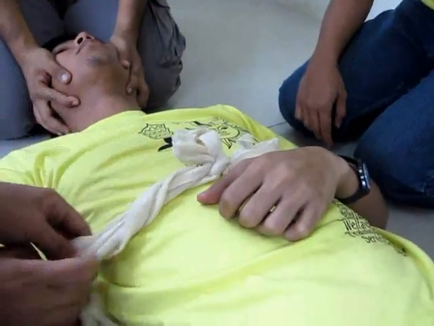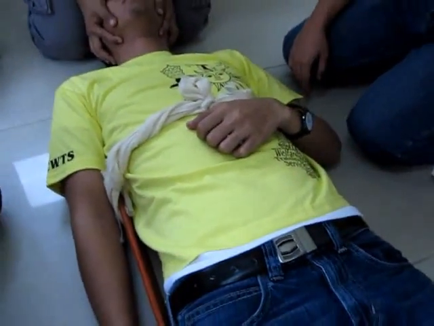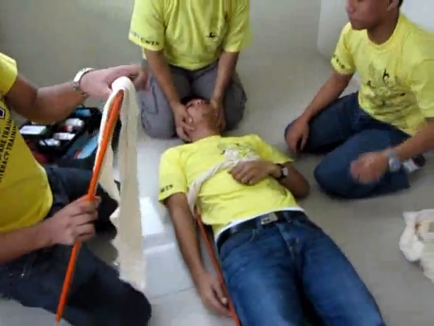Always make sure there are no loose ends of the bandage. Follow the same procedure for the hips to secure it.